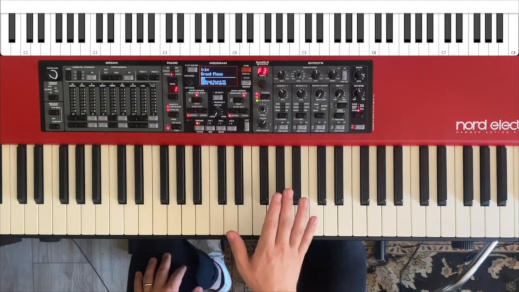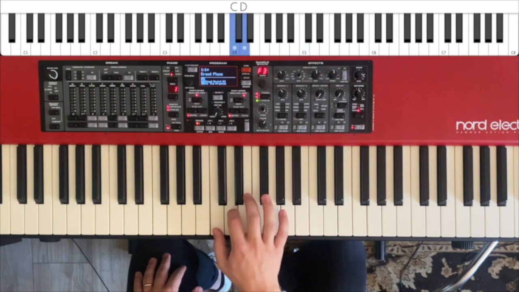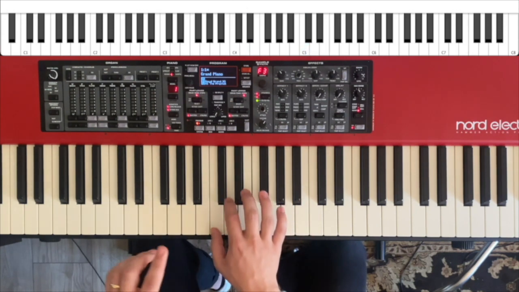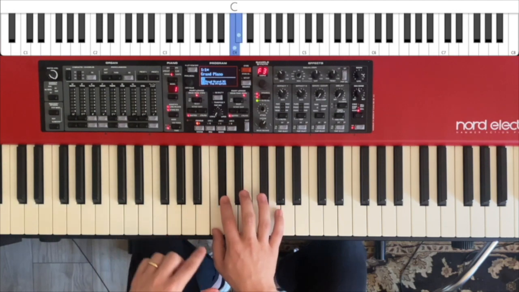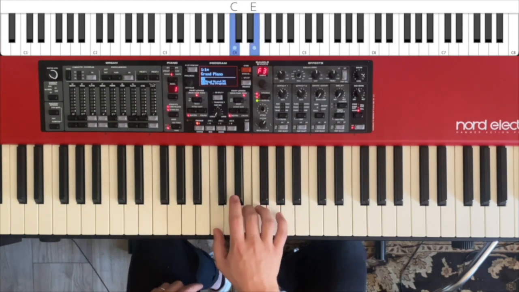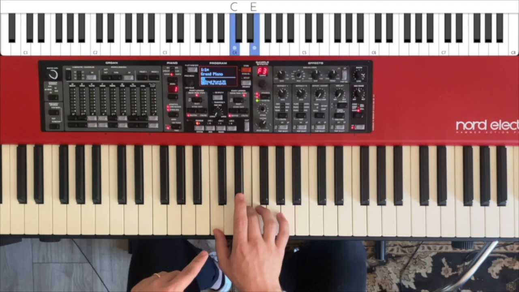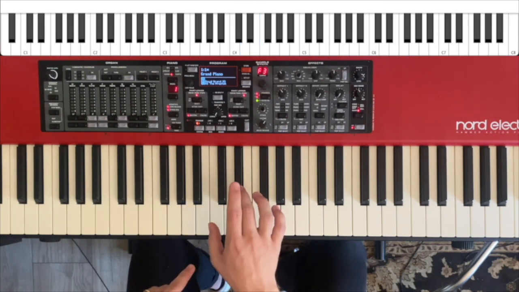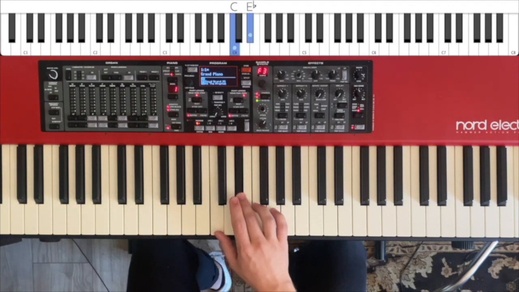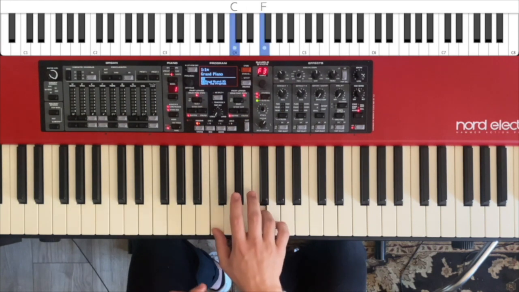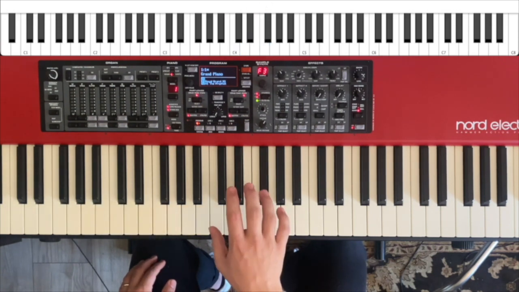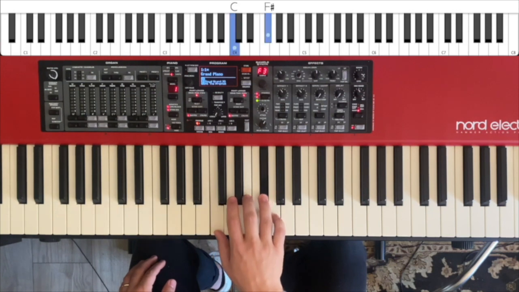Now each of these intervals we can modify. The second we see here begins as a major second, and we can turn it into a minor second like this. The third we see here begins as a major third. We turn it into a minor third like this. The fourth begins as a perfect fourth. We can modify it by turning it into a tritone, like this.